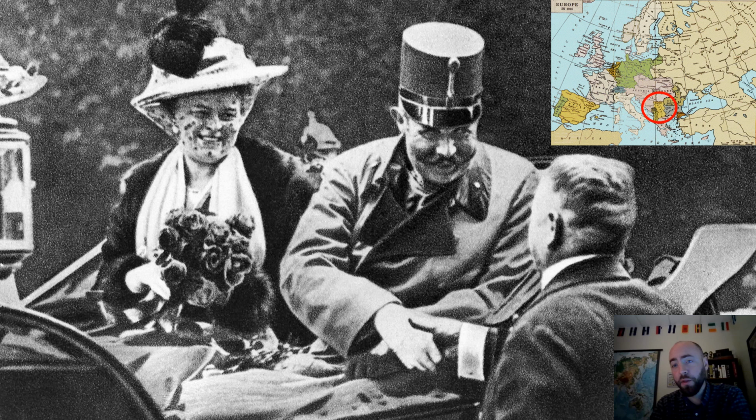Now, as we talked about, those are the causes of the war. The spark that starts the war is the assassination of the Austro-Hungarian heir to the throne, Archduke Franz Ferdinand. He's shot in Serbia, and this starts the chain of events that leads to the war beginning. When he is assassinated, immediately Austro-Hungary becomes angry at Serbia for obvious reasons.